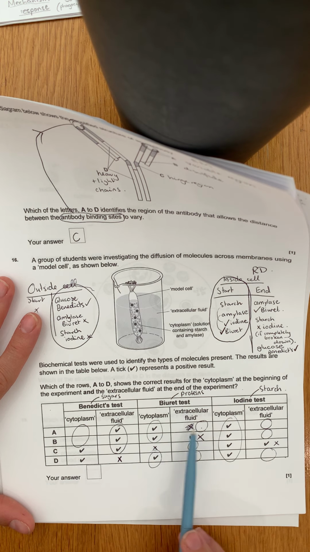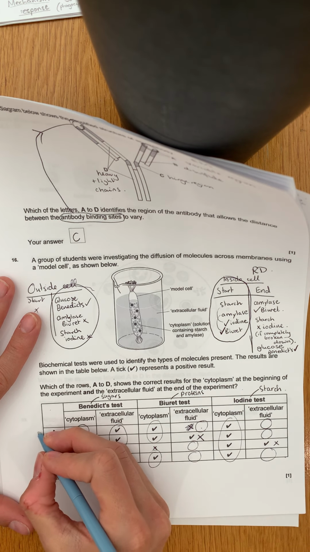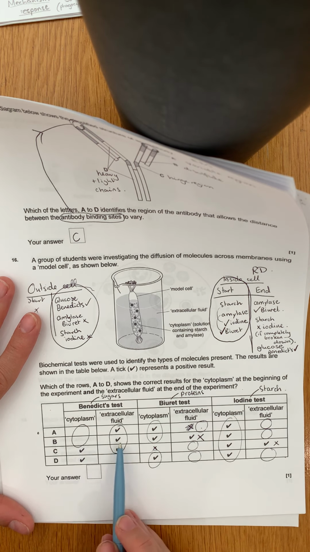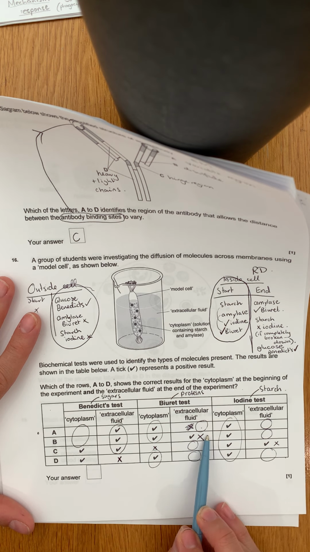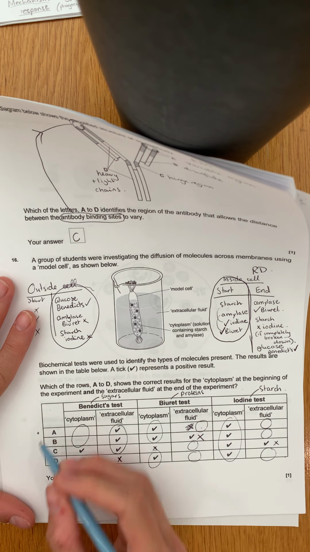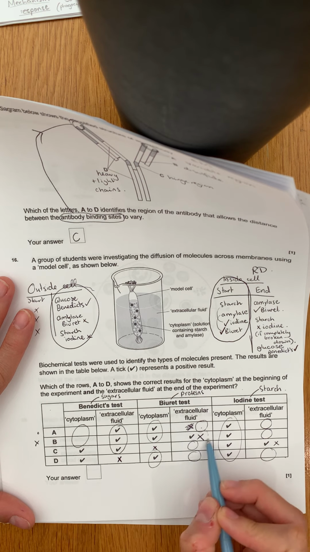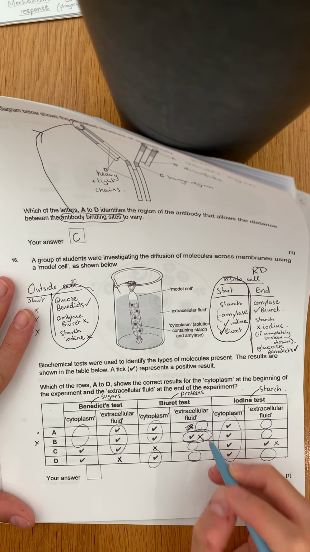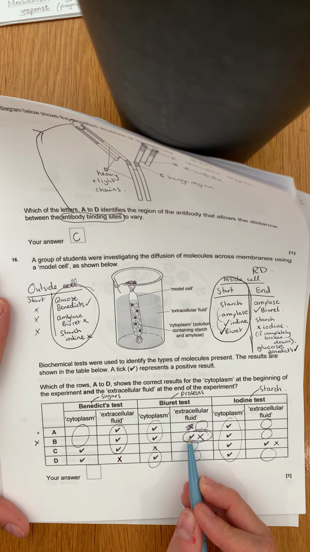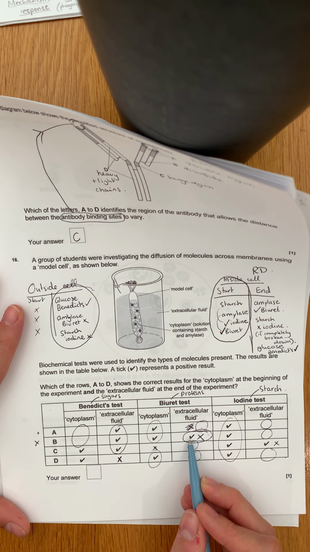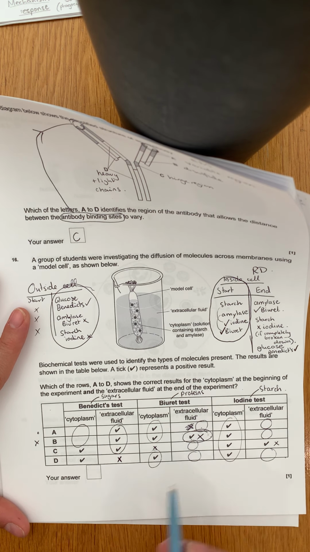A, yes, yes, yes, yes, yes, yes. So I think it's A. I'm just going to check. Yes, yes, yes, no. Yes, yes. So not B, because this one's wrong. We would not expect to see a positive protein test because the enzyme's not going to be able to get across the partially permeable membrane.